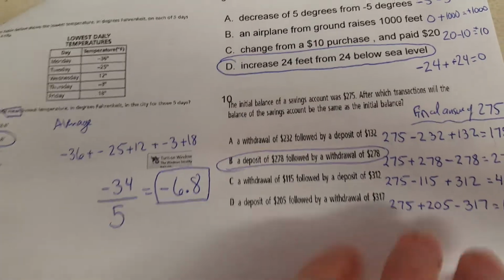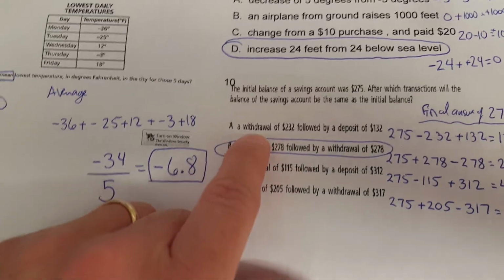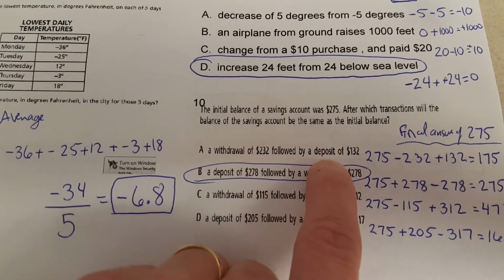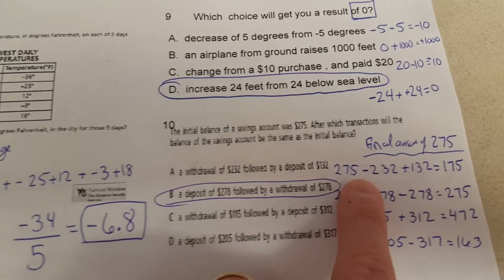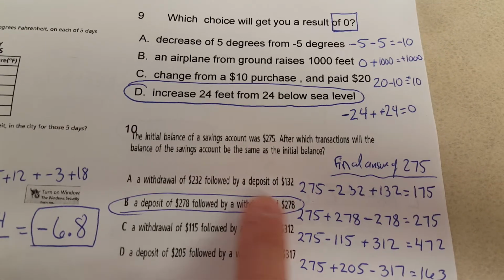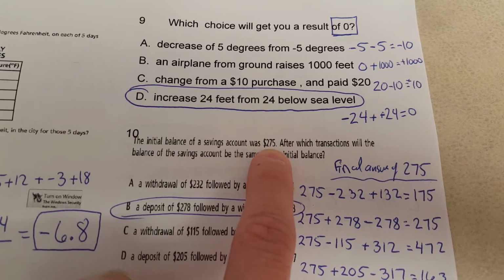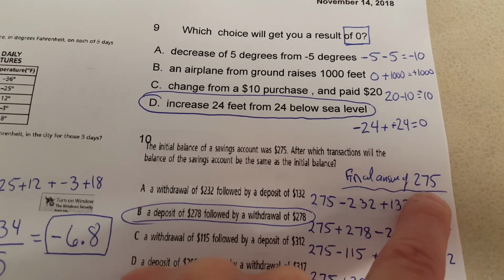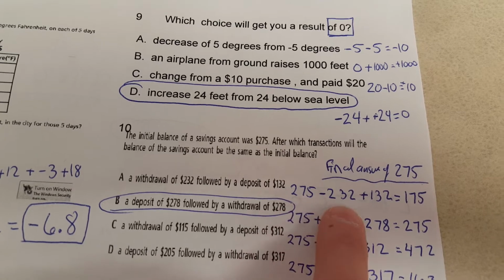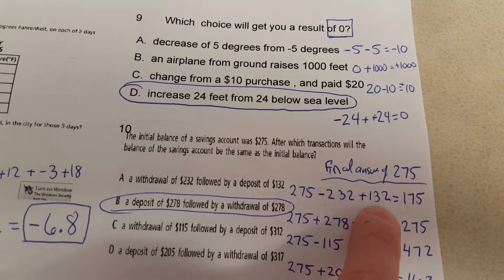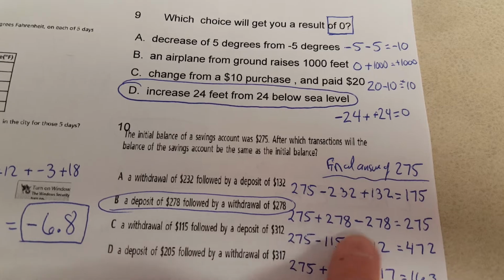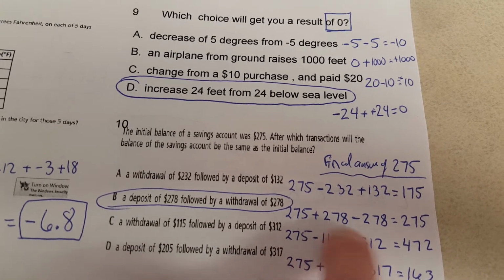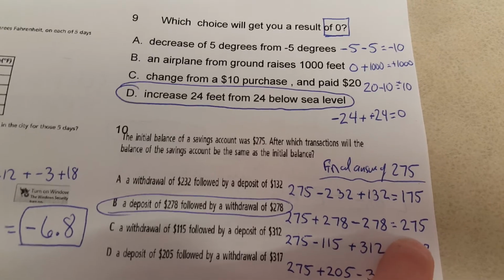Down here is kind of a similar question. We all know that withdrawals are subtracting and deposits are addition. So I just took each question and said you started at 275, and we're looking for the one where the final answer will be 275. So you did 275 minus 232 plus 132. It's 175. The correct answer is B. 275 plus 278 minus 278 equals 275.